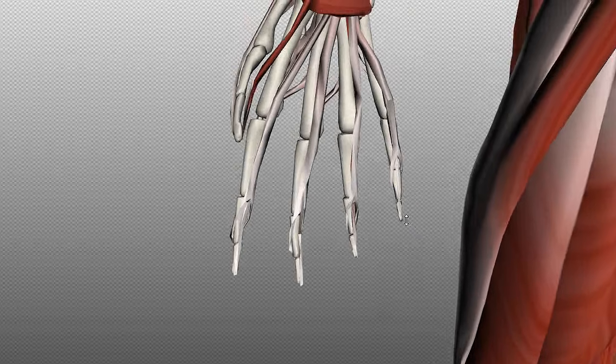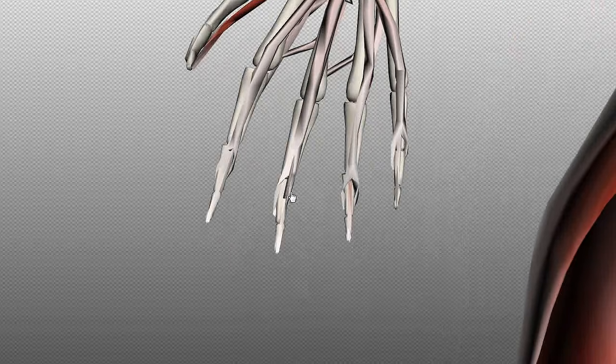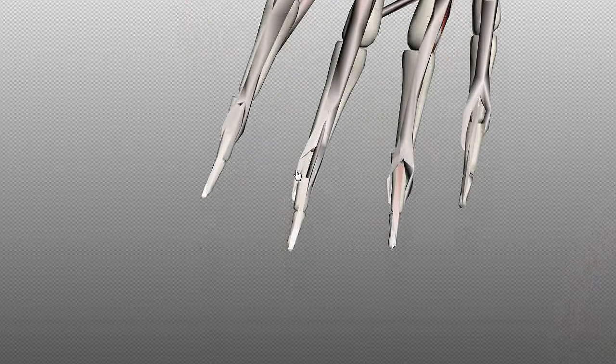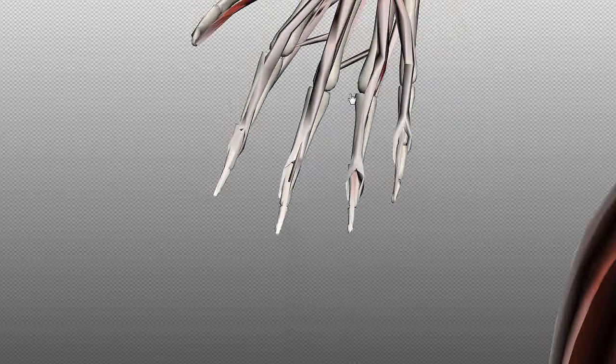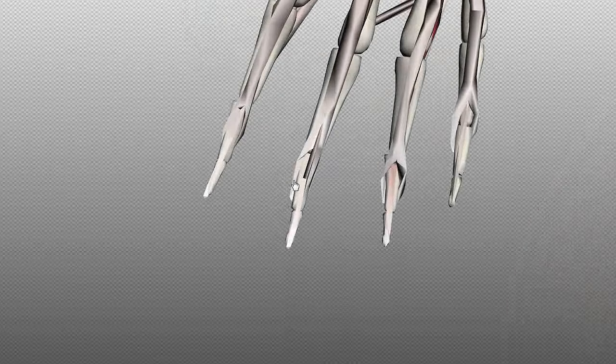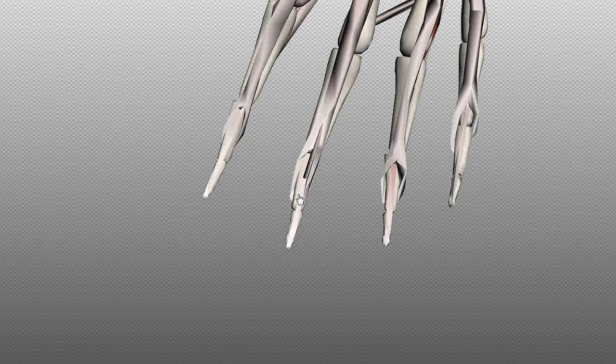So this tendon is quite interesting because it actually splits and inserts onto the lateral margins of the middle phalanx, and it allows this other tendon, the tendon of the flexor digitorum profundus, to pass through. So the tendons of the flexor digitorum superficialis insert onto the middle phalanx, and they split to allow the passage of this flexor digitorum profundus.